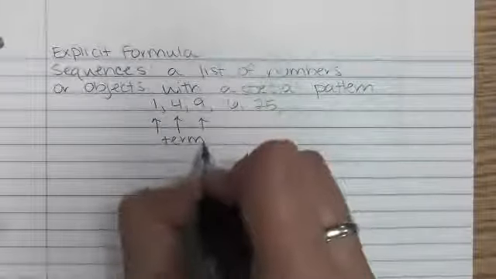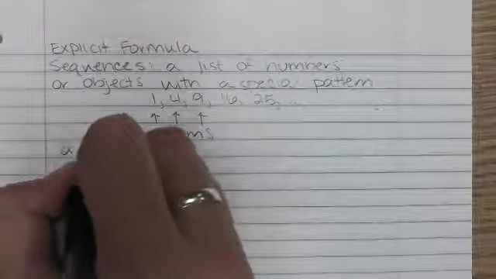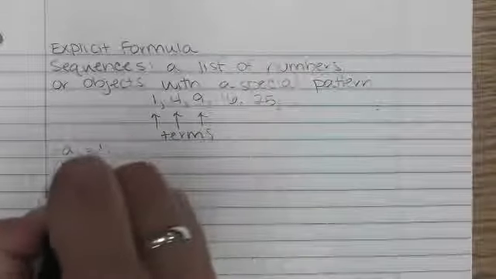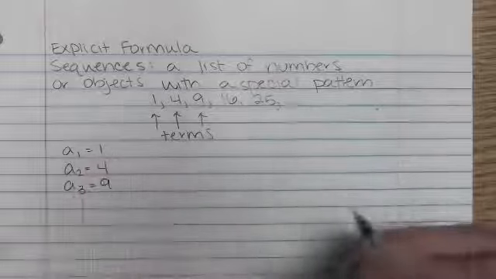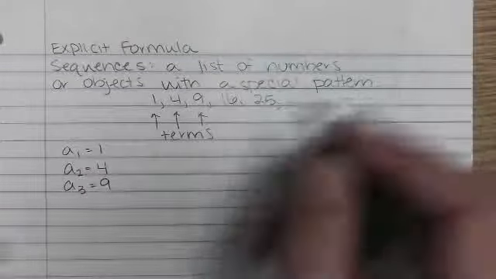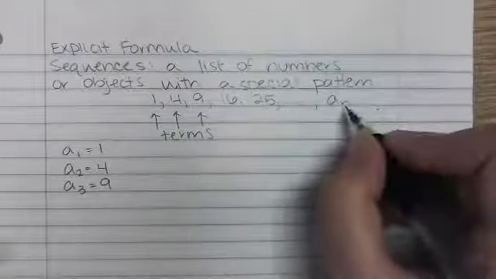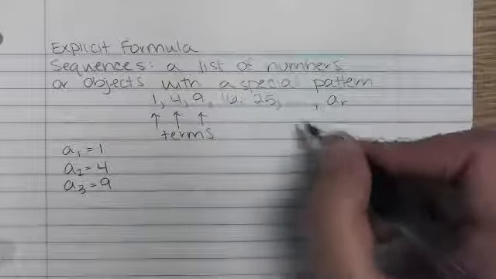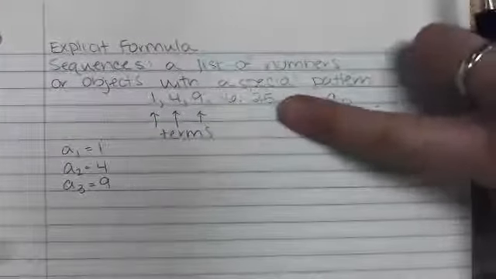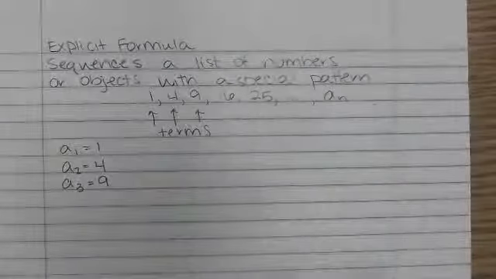So these are terms. And the notation that we use for these is we would say A sub 1 is the first term, A sub 2 is the second term, A sub 3 is the third term, and so on. And then as the pattern continues all the way out here, we would call this the nth term. So we go all the way out forever. A dot dot dot would mean that we have an infinite sequence. If the sequence ended right there, then that would just be a sequence of 5 terms.